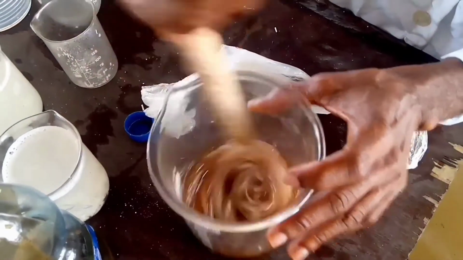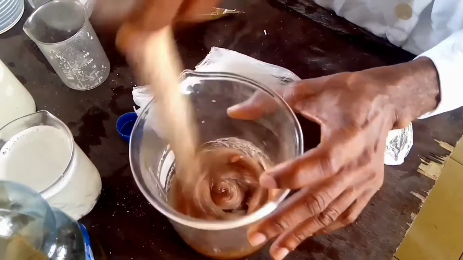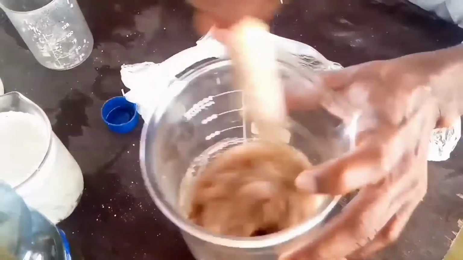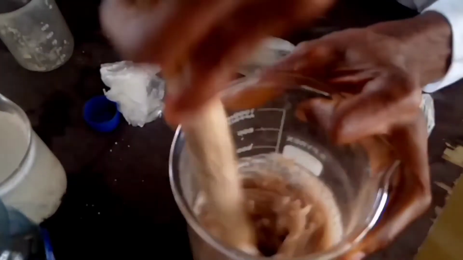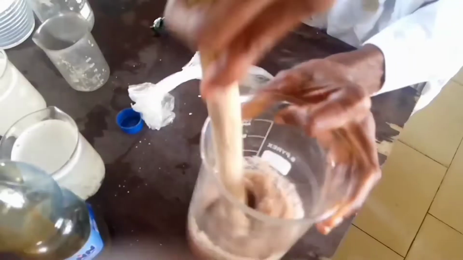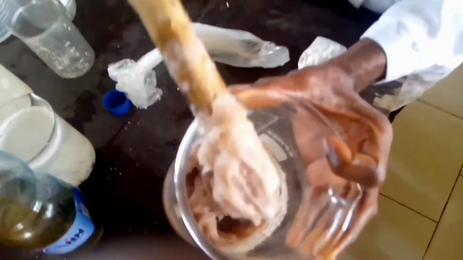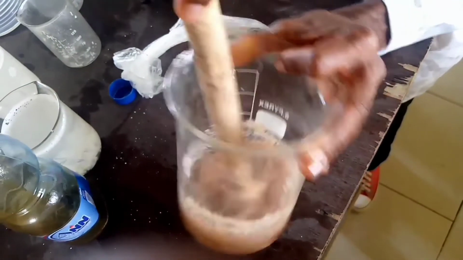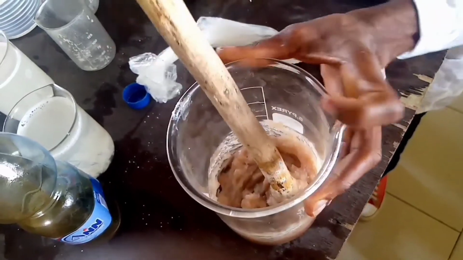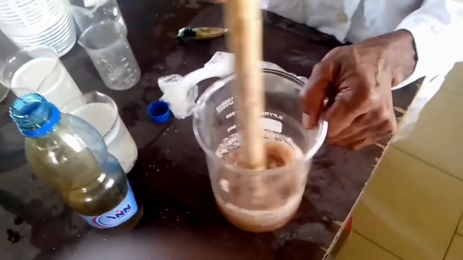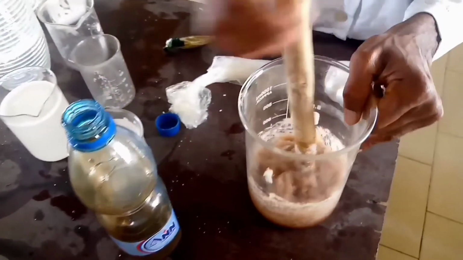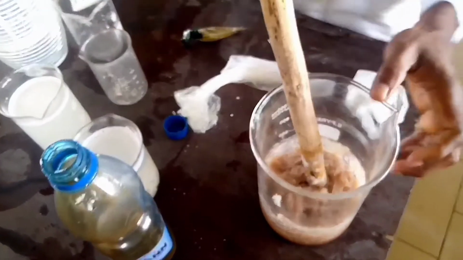You're going to mix them thoroughly to ensure that they mix very well. So you can see how it looks. The sulfonic acid and the Texapon are now mixed. So we are waiting for the SLS and the sodium hydroxide to mix.